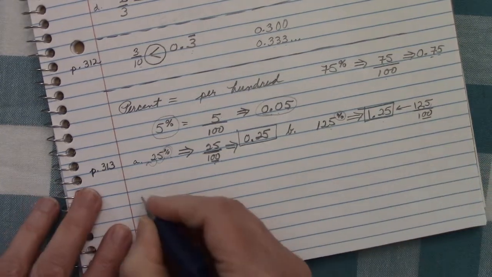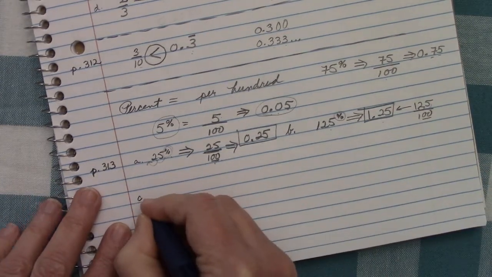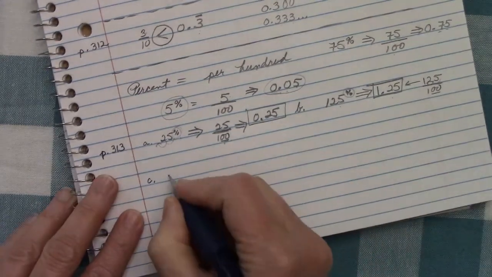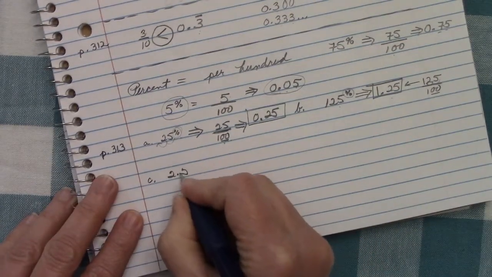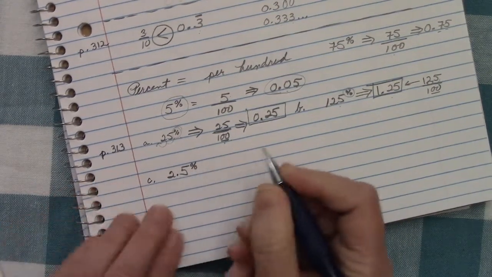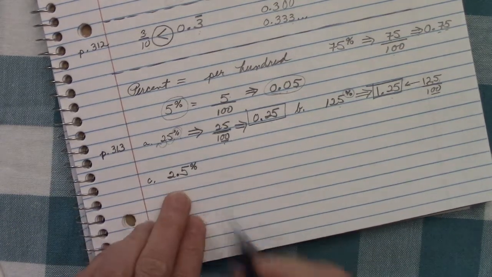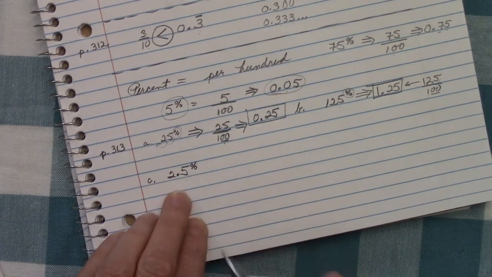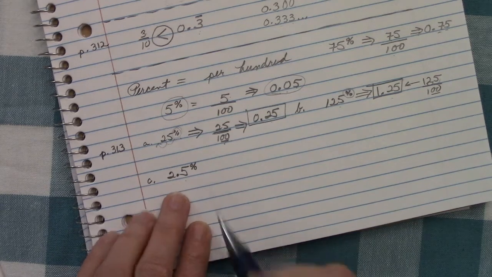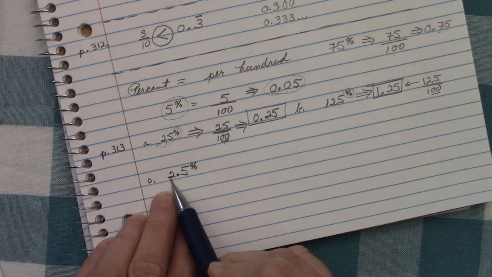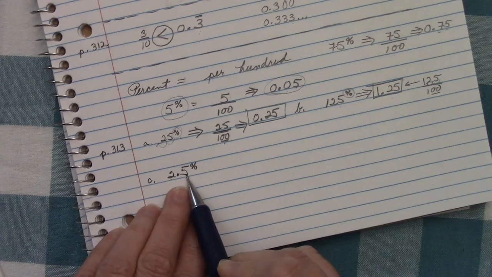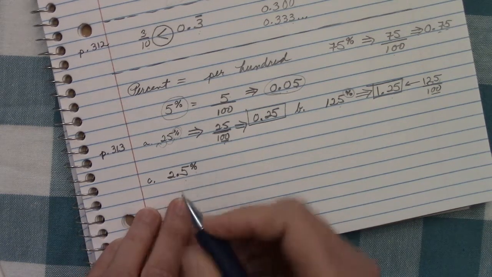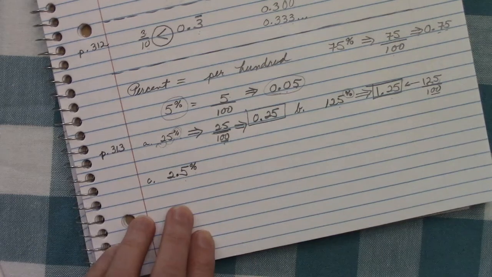Let's try C. C is 2.5%. Oh my goodness. Well, the 2 is a whole number. And .5%, my goodness, what will that be?